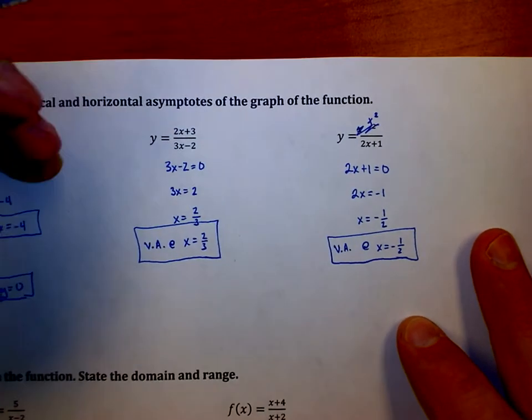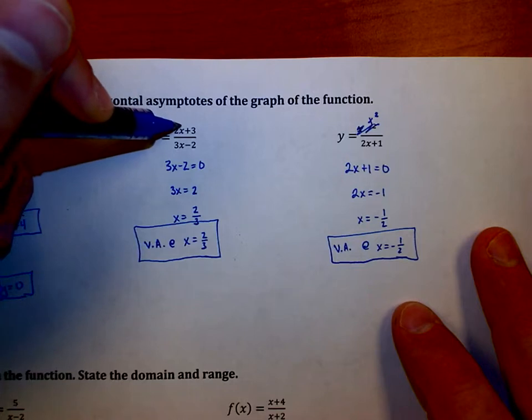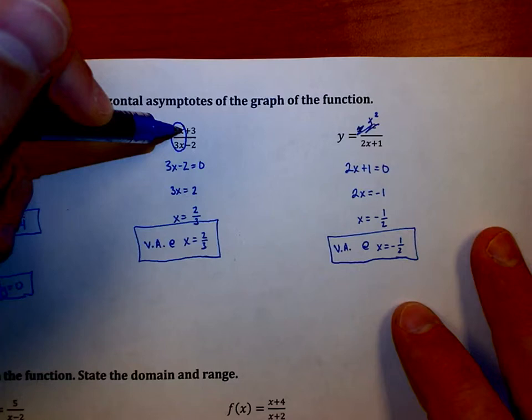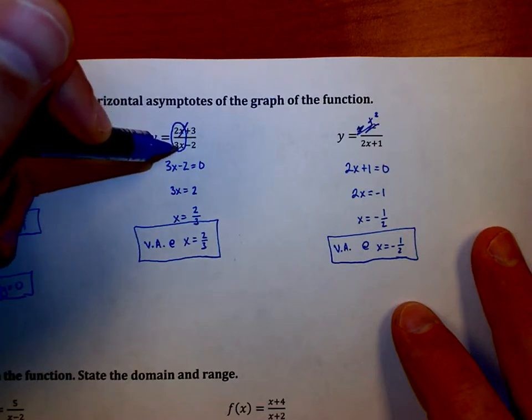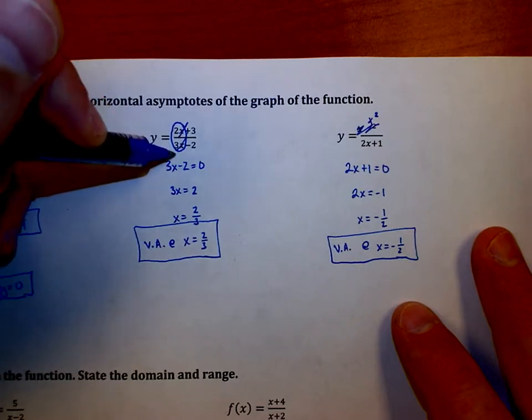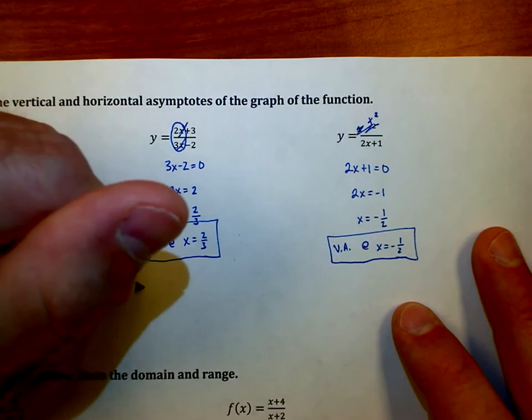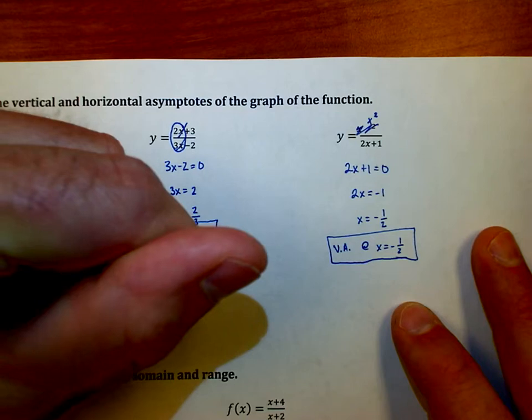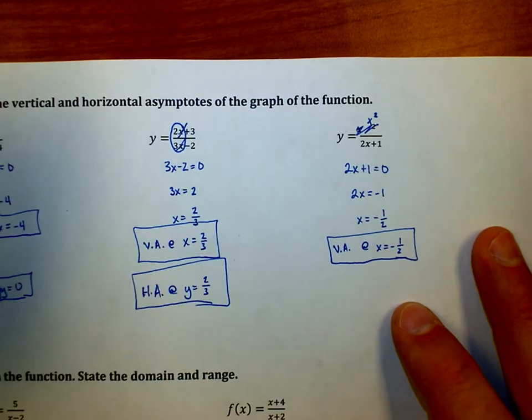This one here, I look at the powers of x and I say, okay, if I look at the degrees, there's the biggest one right here. It's x to the first and x to the first, right? And if it's the same power, that's the situation where I just cross this out and I see right there, it's 2/3. So the horizontal asymptote on this one is going to be at y equals 2/3. That's where it's going to level off.